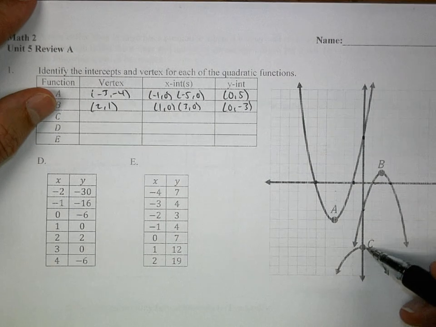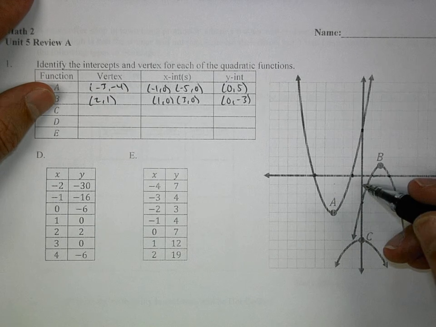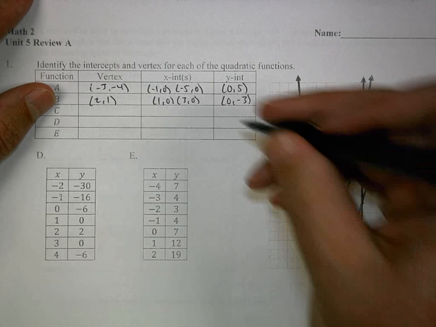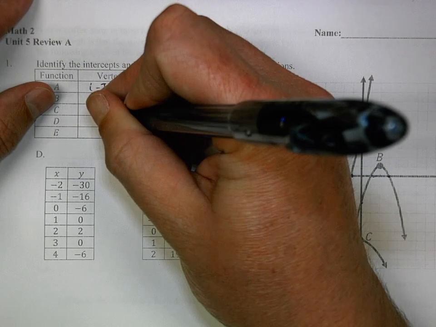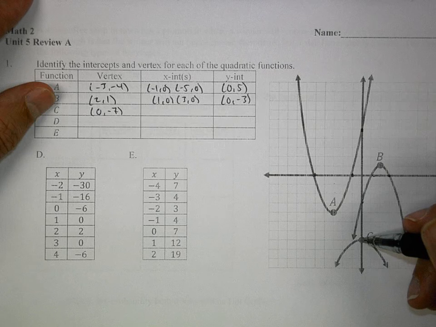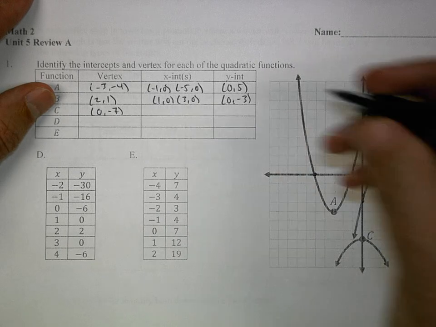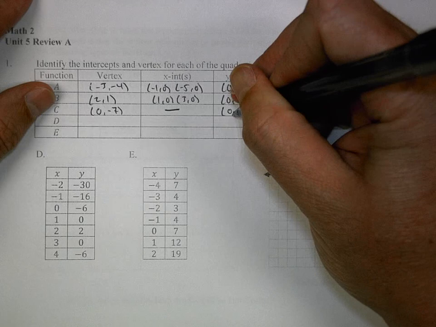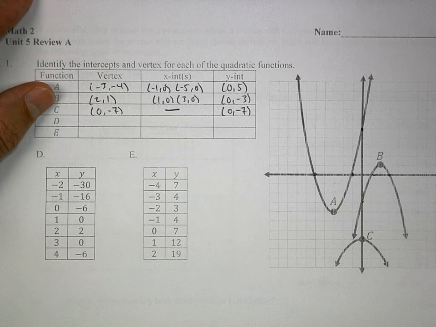For graph C, our vertex is on the y-axis, so that's going to be at 0, comma negative 7. It does not cross the x-axis at all because it's facing down underneath the x-axis, so there are not any x-intercepts. And the y-intercept is the same as the vertex, 0, negative 7.